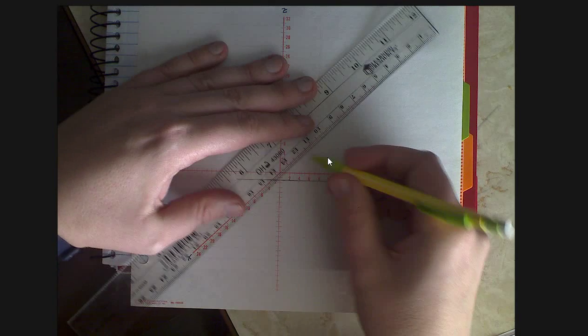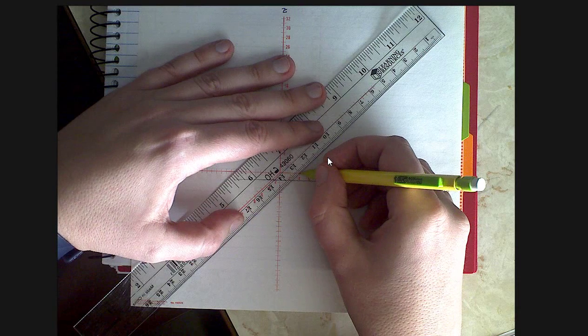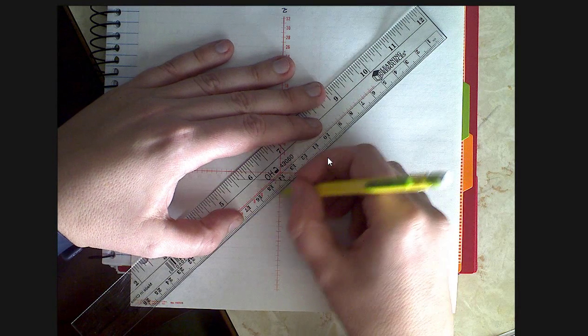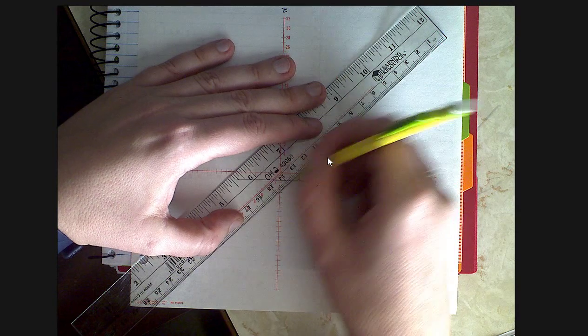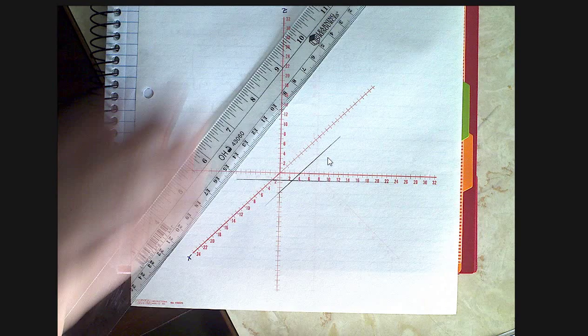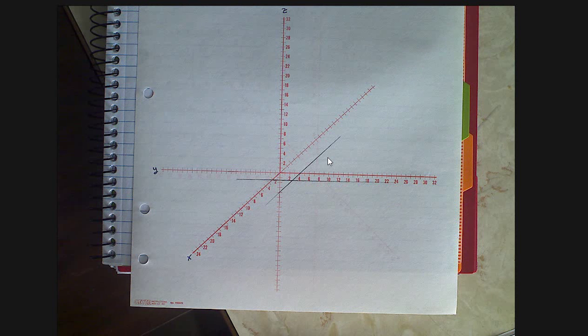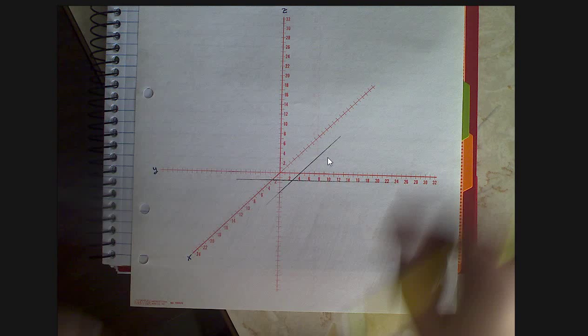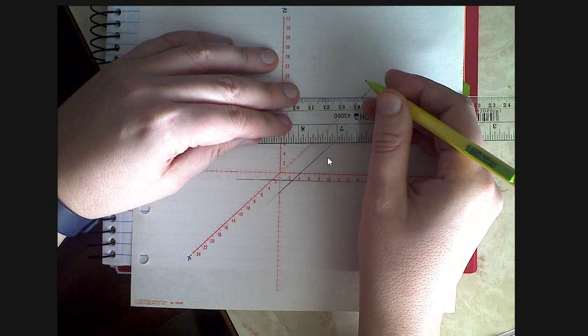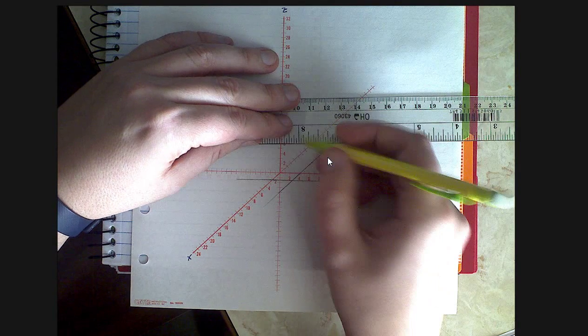Now I'm going to draw something that goes through 4 and is parallel to the x-axis. Now I'm going to draw something that goes through 6 on Z and is parallel to the y-axis.